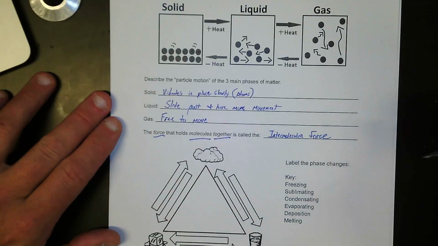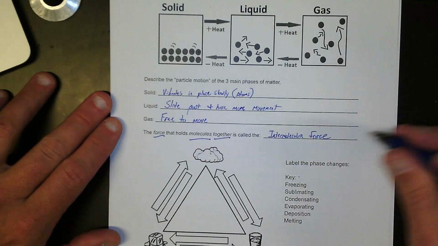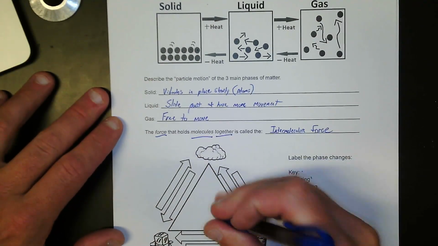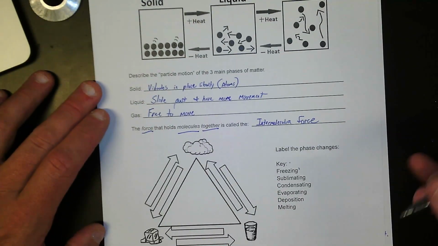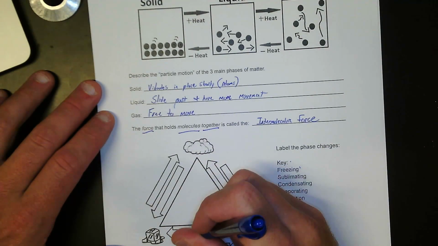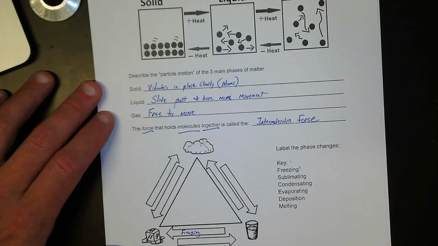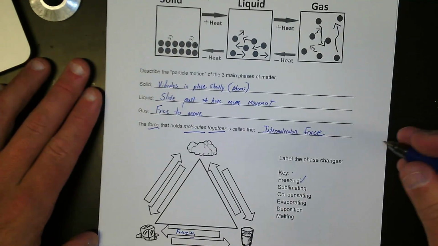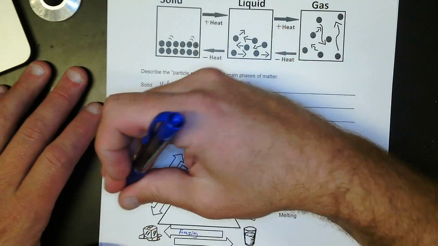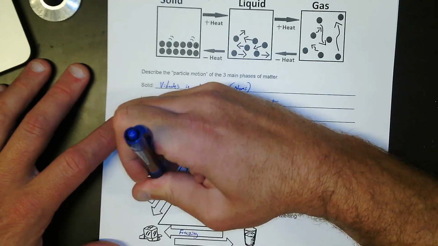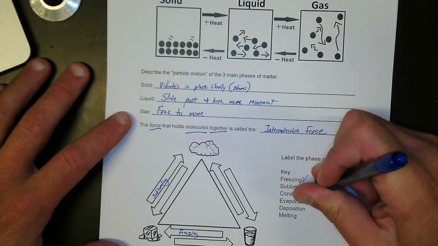Okay. So label the phase changes. Here is your key. So let's just start at the top. Freezing. Water, liquid to solid, freezing. Okay, we got freezing, check. Sublimating, think dry ice. Solid, straight to gas. Sublimating.